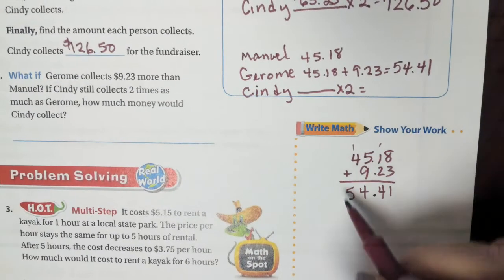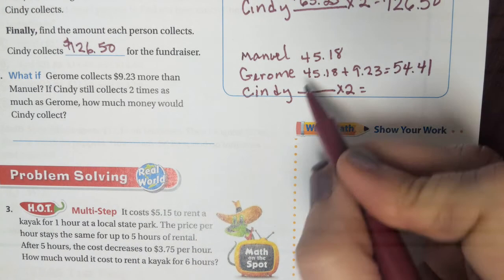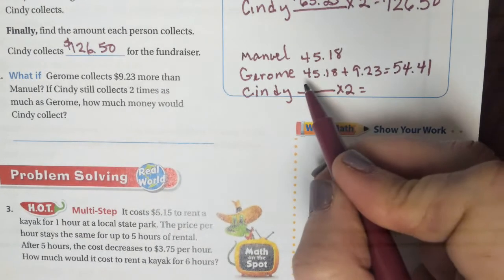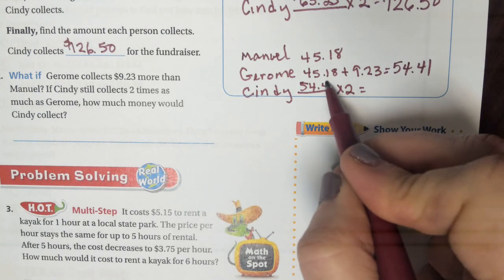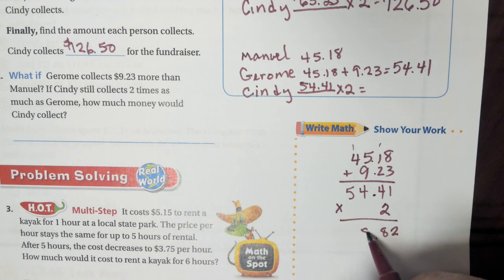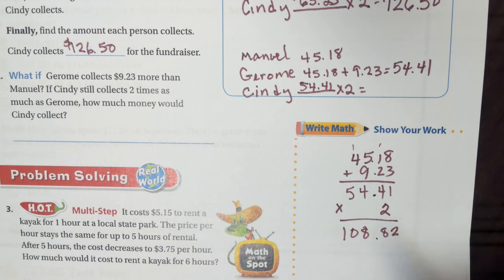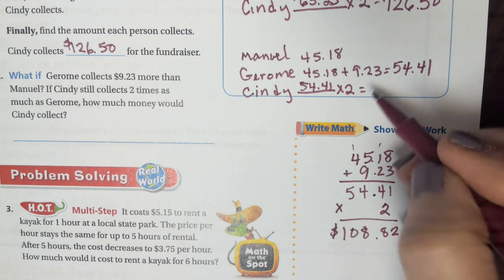Okay, so it's easy to make a mistake. Just be careful when you do that. Now I need to multiply that by 2 to find out what Cindy's is. So go ahead and multiply $54.41. Okay. All right. Cross, what'd you get? $108.82.